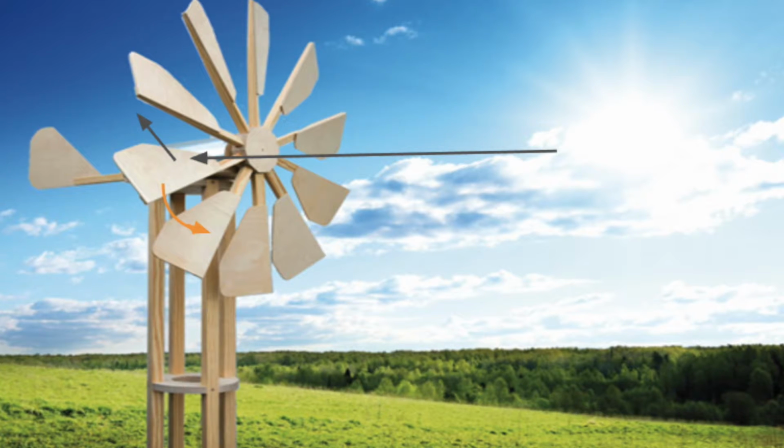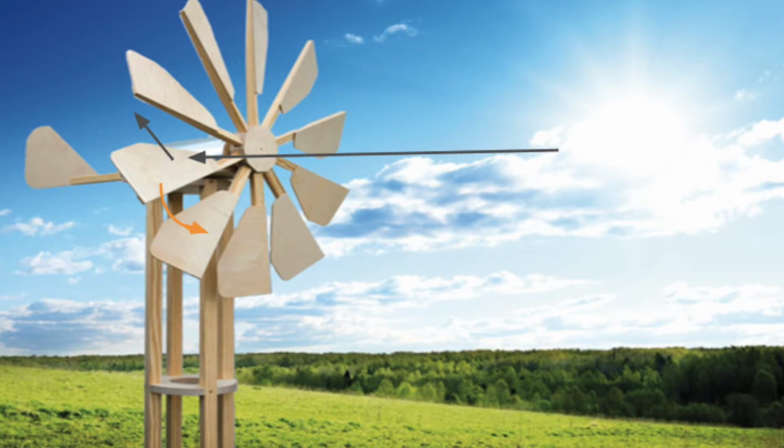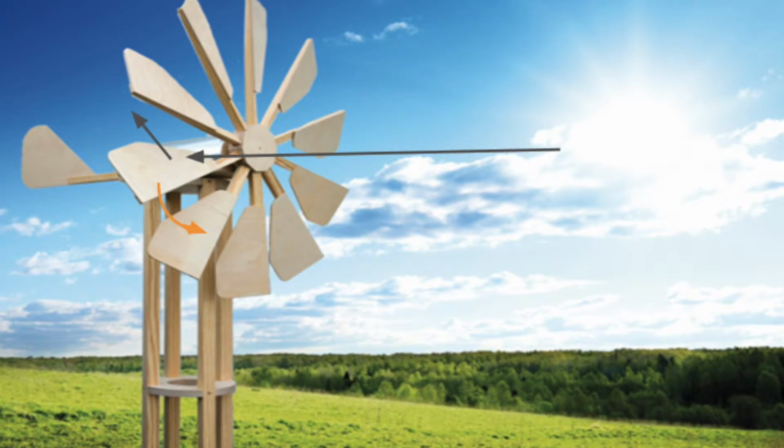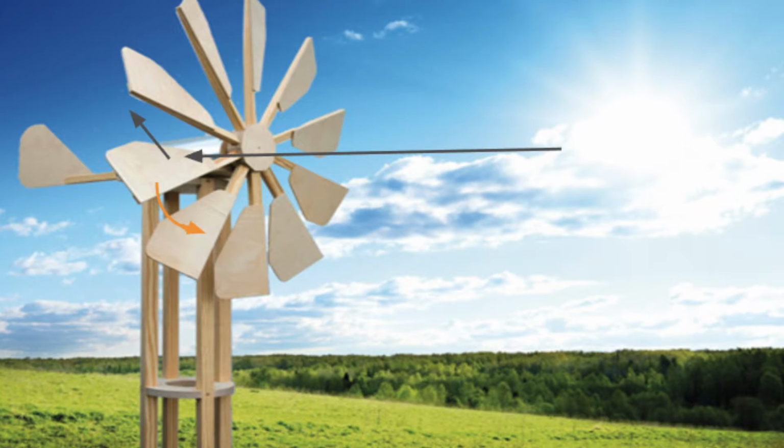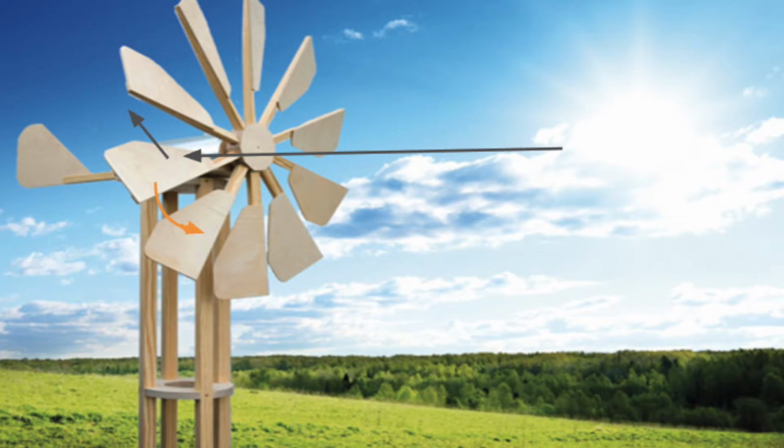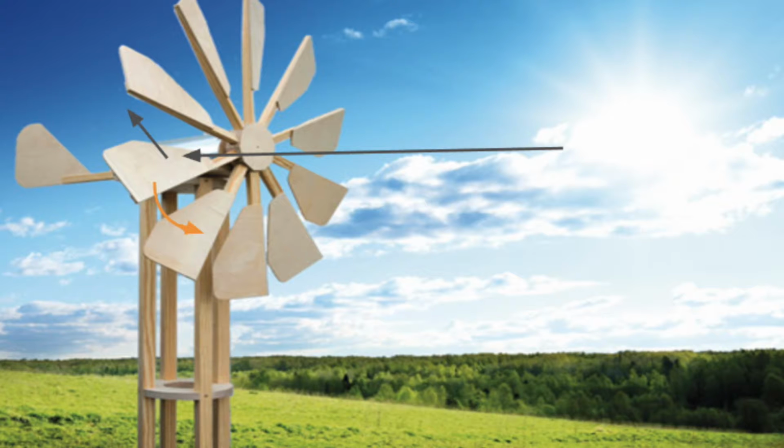Then the crankshaft is turning since it is connected to the wings. The crankshaft is connected to a generator which then creates electricity.